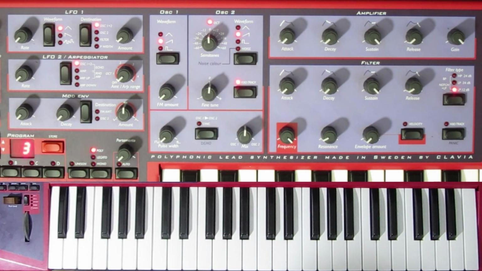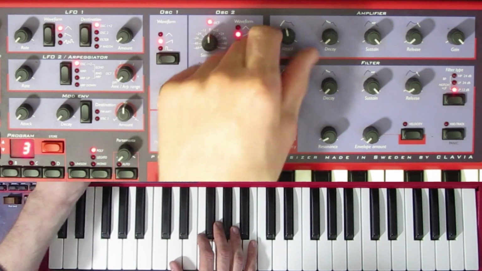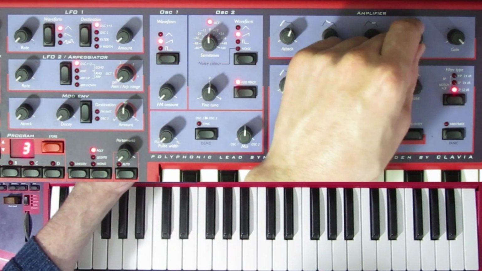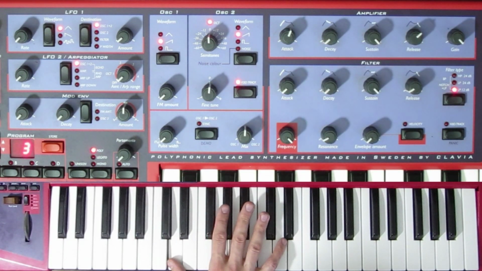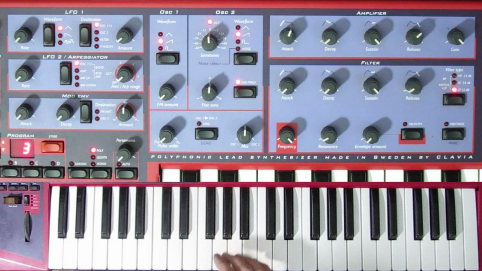So immediately we start to get movement in. If we add some attack to our amplifier envelope, and then some release, you're already starting to get something like what we want.